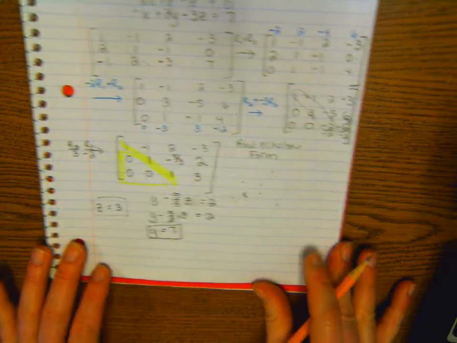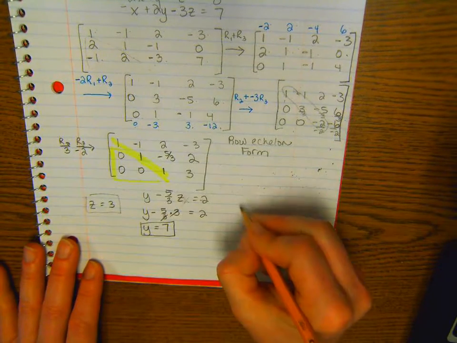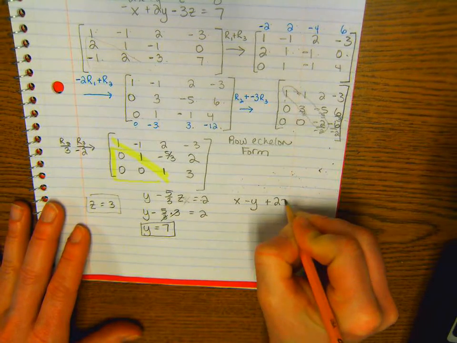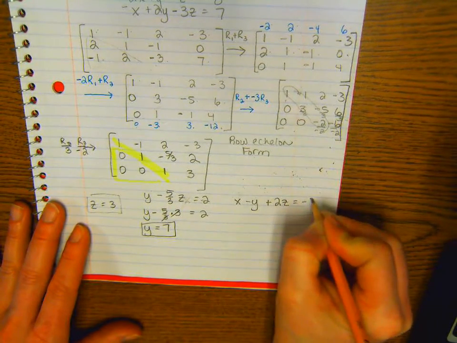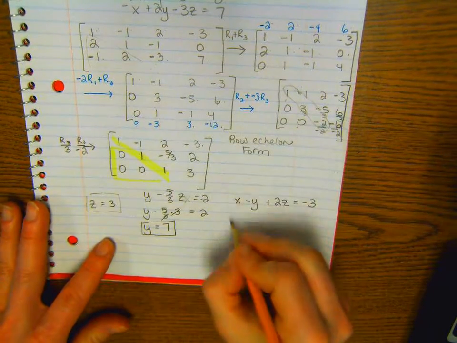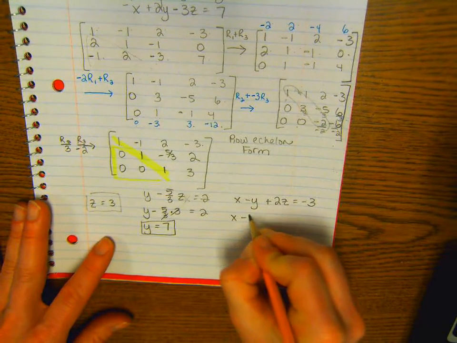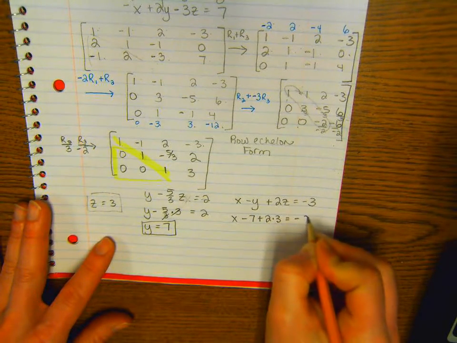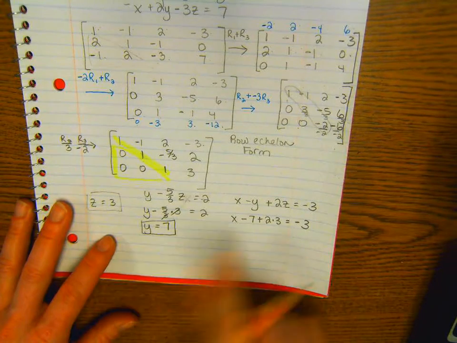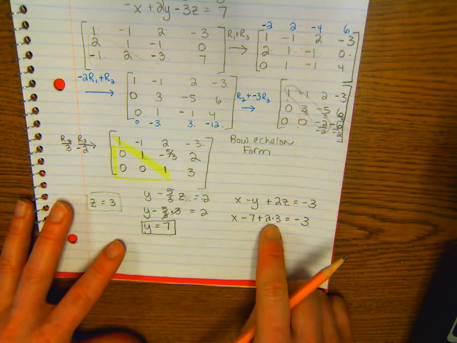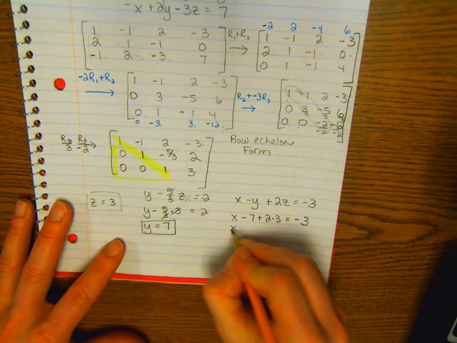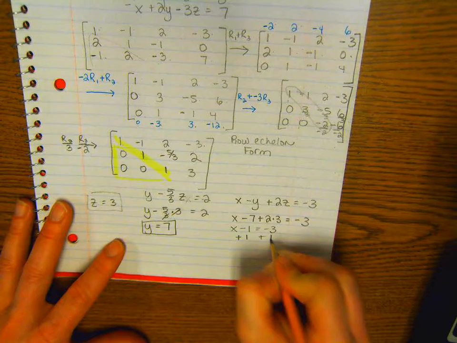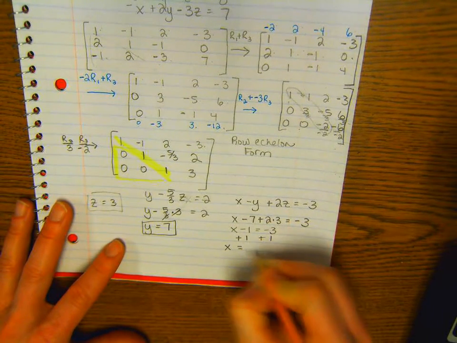And finally, the top row is x minus y plus 2z equals negative 3. So we're going to write x minus 7 plus 2 times 3 equals negative 3. Let's see, that's negative 7 plus 6. That's x minus 1 equals negative 3. Then we add 1 to both sides. Brings us back to our algebra days.